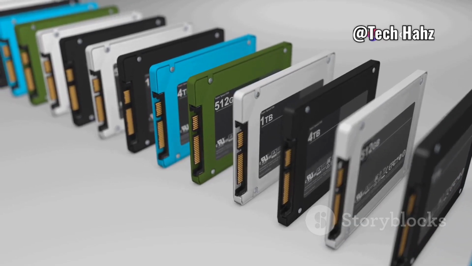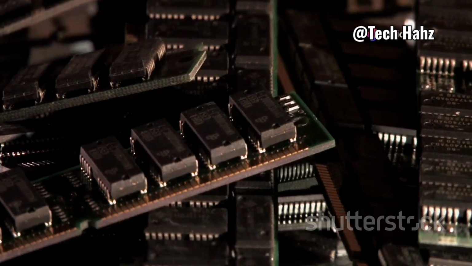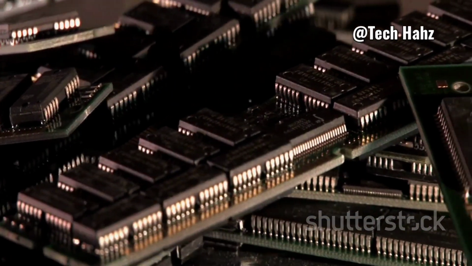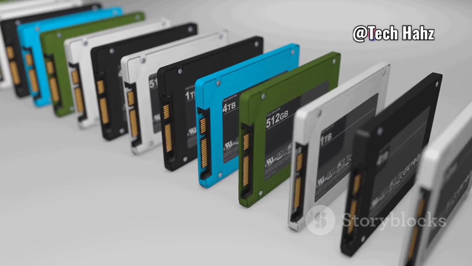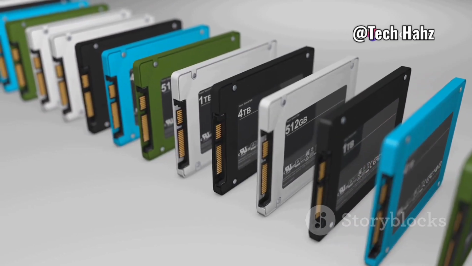SSDs, on the other hand, are the new kids on the block, and they're all about speed. They use flash memory chips, similar to what's in your smartphone, to store data. This means no moving parts, resulting in lightning-fast read and write speeds, faster boot times, and snappier overall performance.